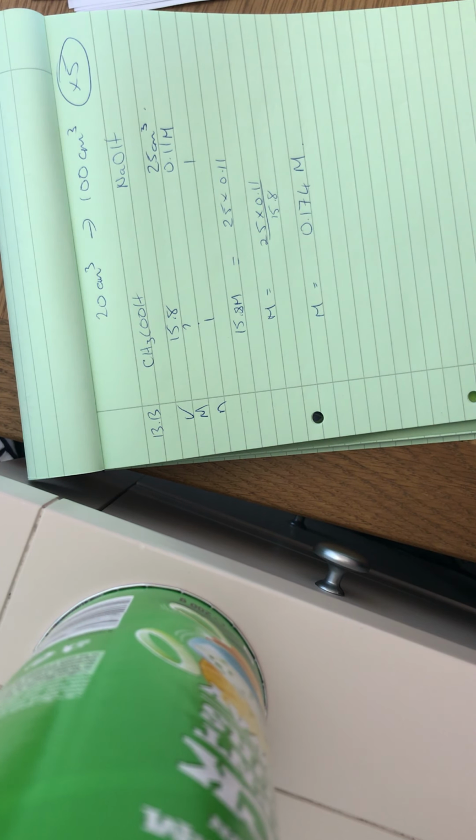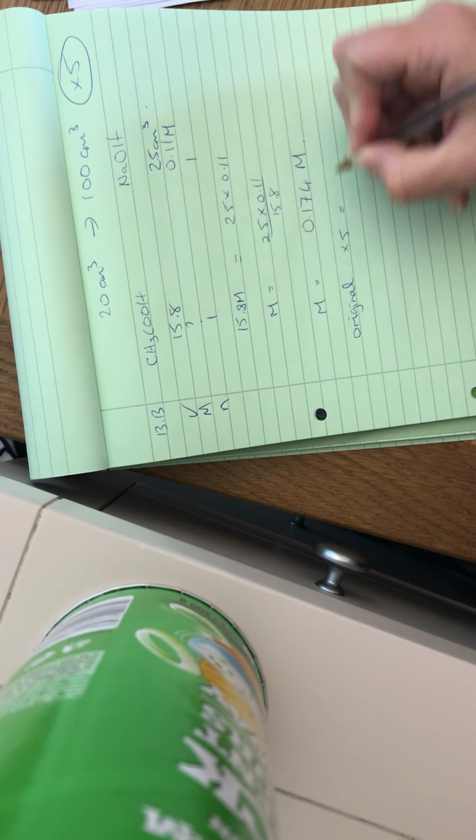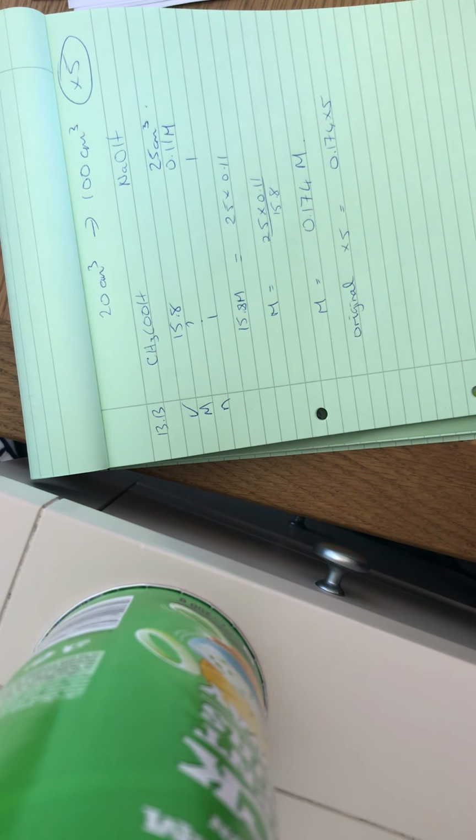That's the molarity of the diluted vinegar, and so to find the molarity of the original vinegar, we know that the original vinegar was 5 times stronger, so it's 0.174 multiplied by 5, and that is 0.87 molar. And that's the answer to the first question, the molarity. It then asks you to change it to grams per litre.